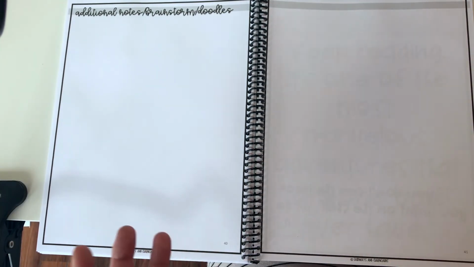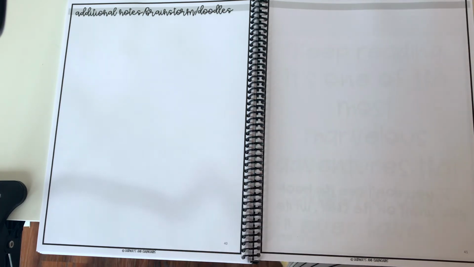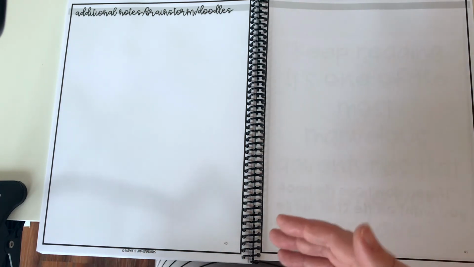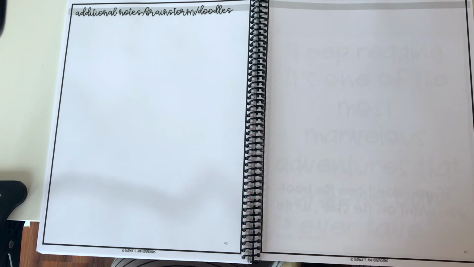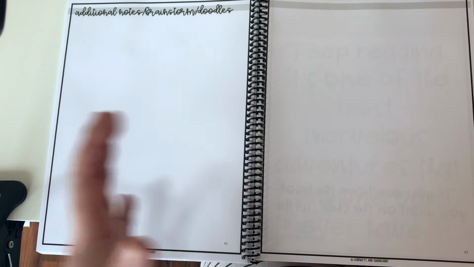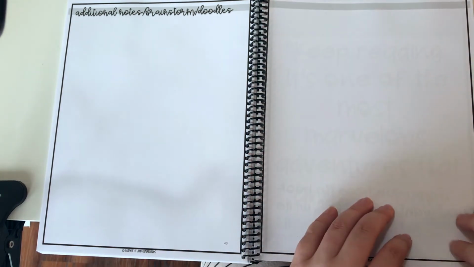I don't want kids to feel like they have to now carry a notebook and this workbook with them. It's just easier, especially come time for projects, for writing, essays, for their test, whatever you might have them do. They have space and everything is located in one spot for them.